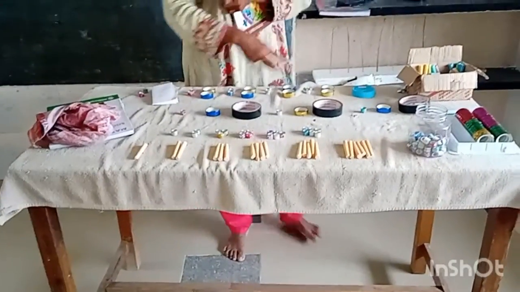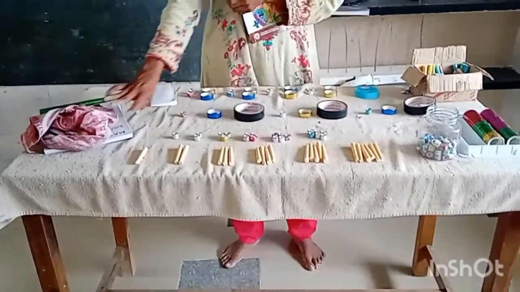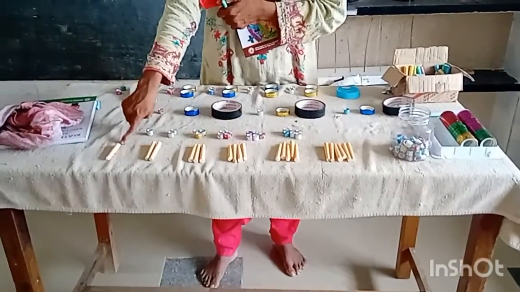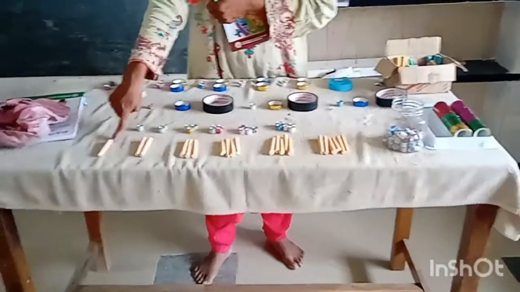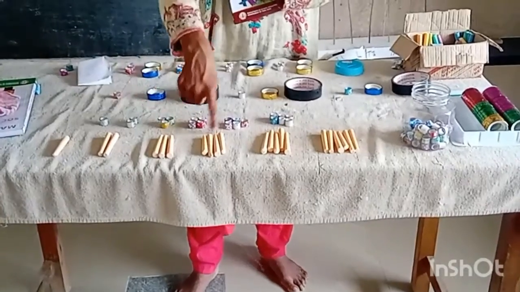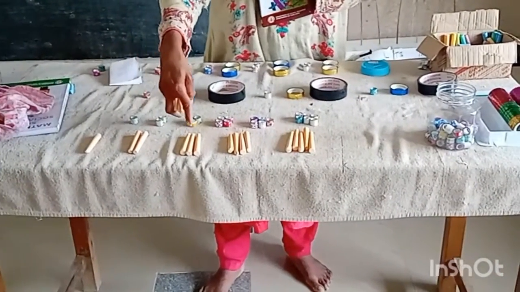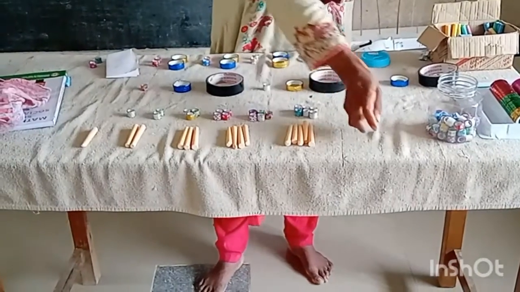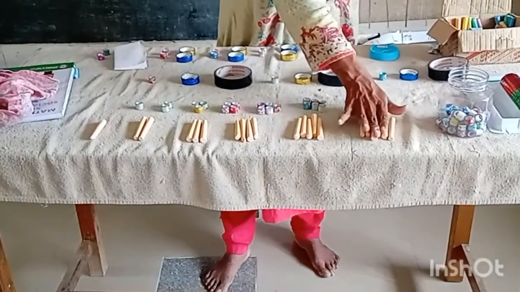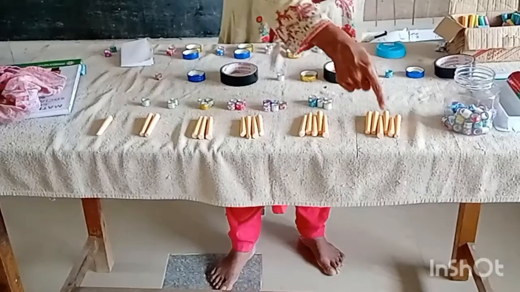You can see some examples here. I have used chalk pieces, tapes, everything for the pattern. See here, I have arranged the chalk pieces, 1, 2, 3, 4, 5 like that. So it is growing. Next to this we can guess it has to be 6. It's a growing pattern.